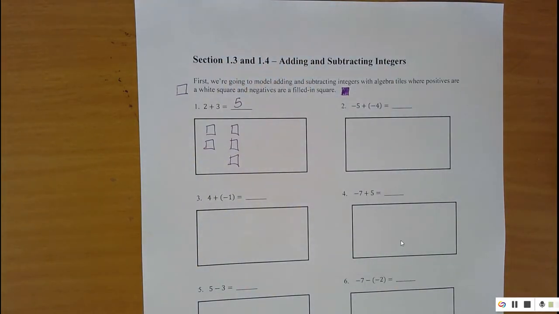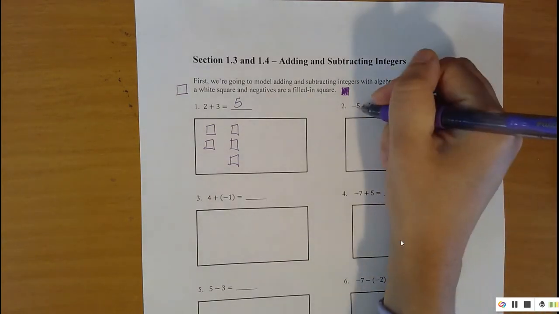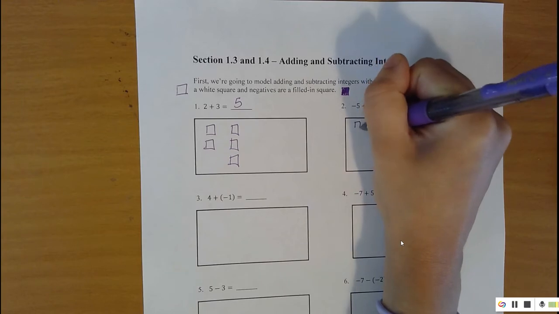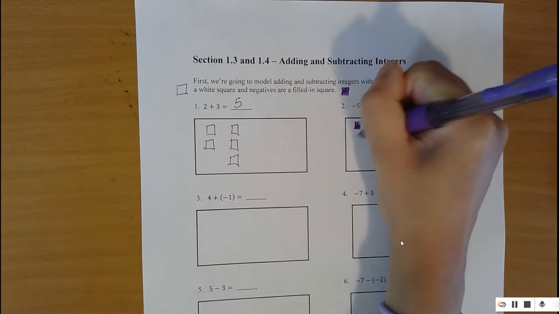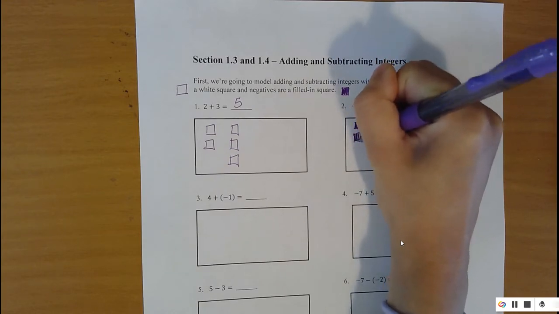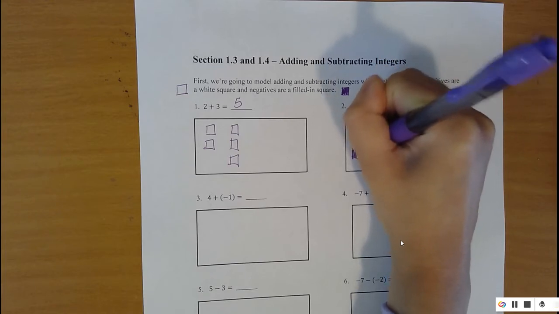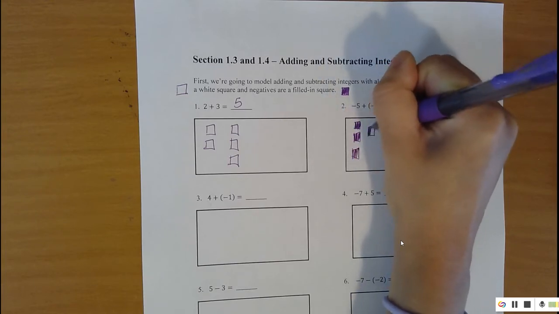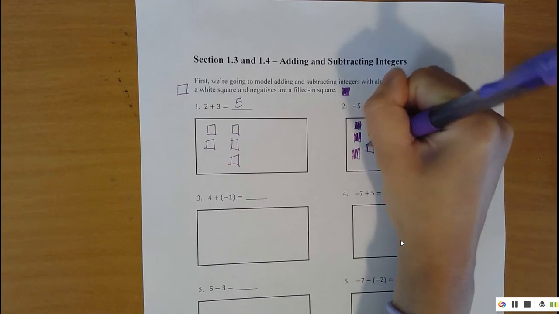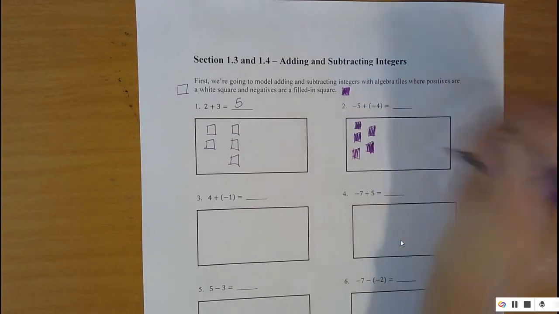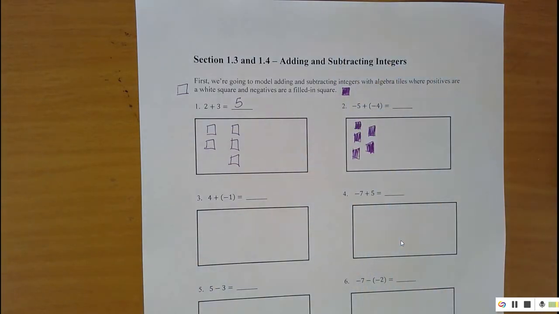Okay? In number 2, now I get into negatives. I have negative 5 plus negative 4. So what this means is I'm going to start off with 5 negative tiles. I'm going to have 1, 2, 3, 4, 5 negative tiles. Then I'm going to add 4 negative tiles to that.